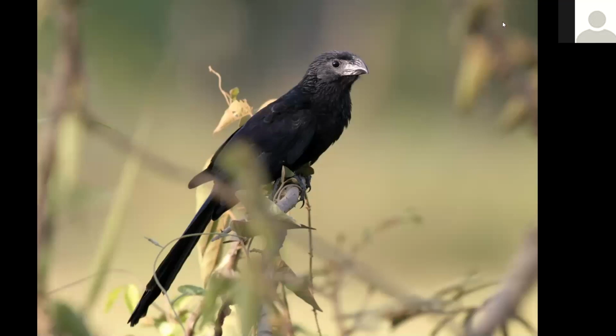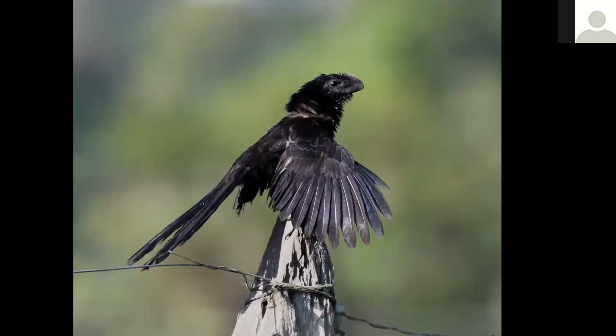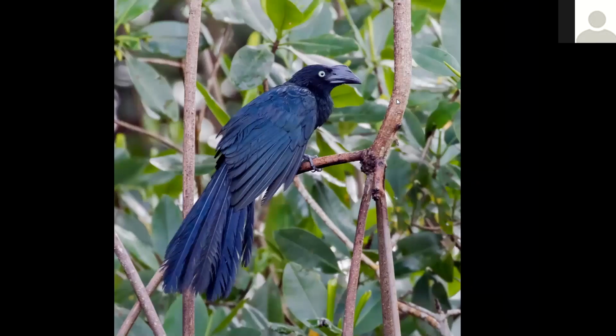And then the anis. And the reason we like the anis is my daughter's name is Anika, and she might even be on the call today. So we just call her Ani as a nickname. So this group of three birds, the three anis, are our favorites. So this is the groove-billed ani. You can see the grooves here. This is more in northern Central America. This is the smooth-billed ani in south of Central America and northern South America. And finally, a greater ani.